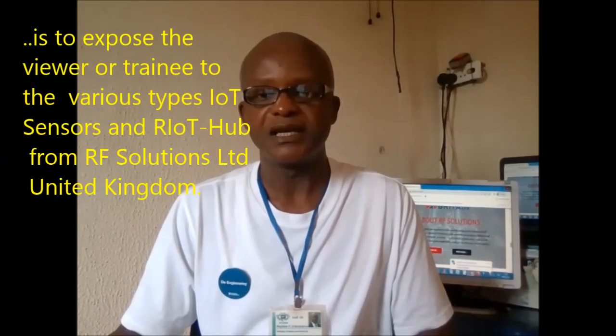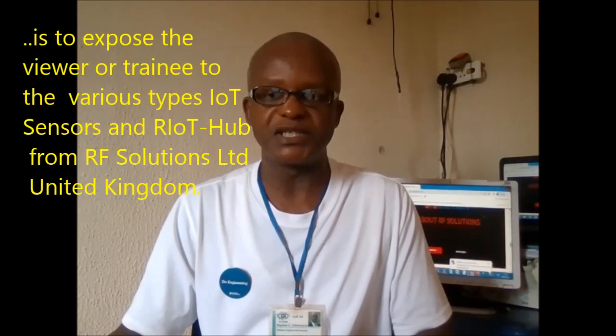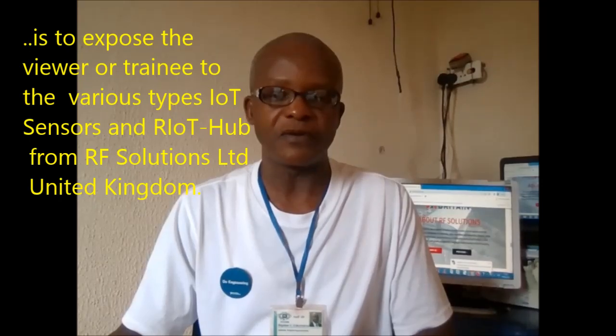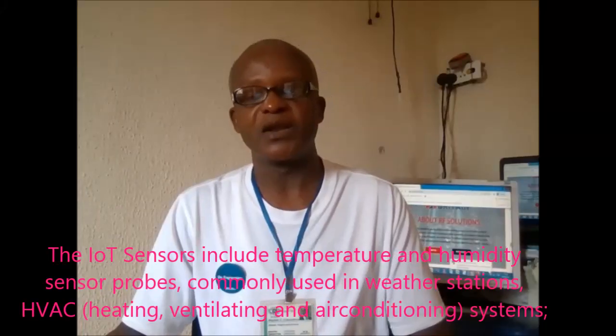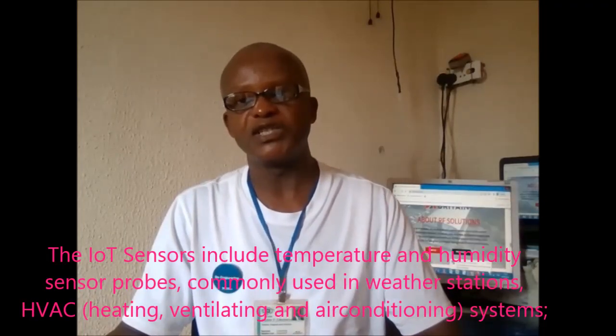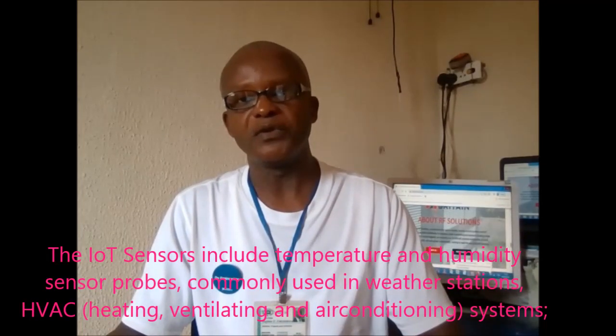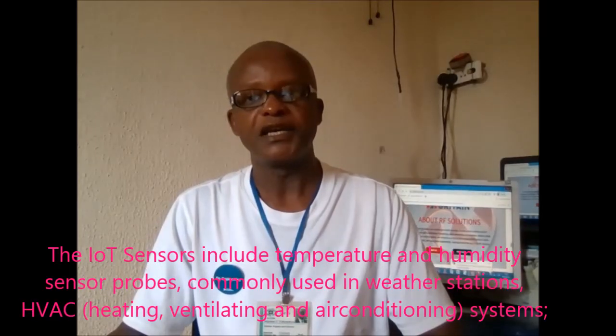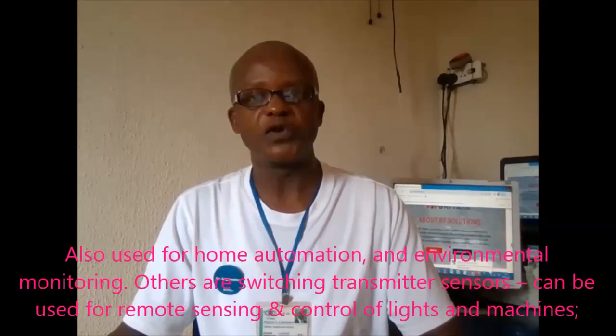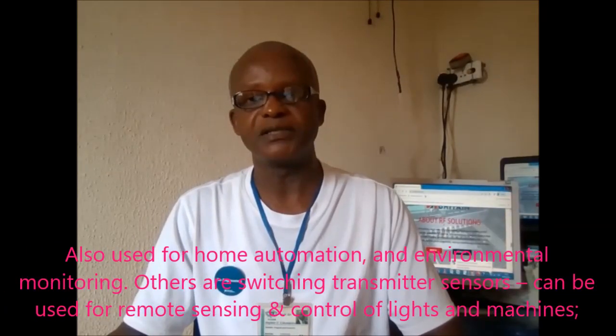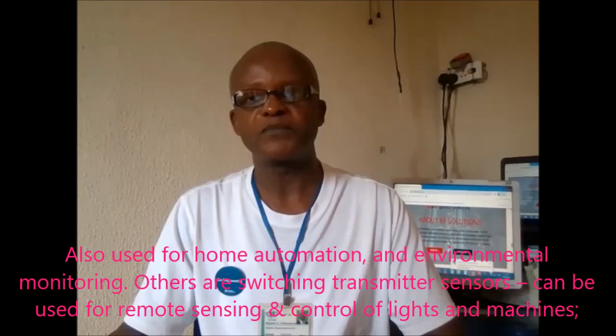is to expose the viewers or trainees to the various types of IoT sensors and RIoT-Hub from RF Solutions Limited, United Kingdom. The IoT sensors include temperature and humidity sensor probes. They are commonly used in weather stations, heating, ventilating, and air conditioning systems. Also used for home automation and environmental monitoring.